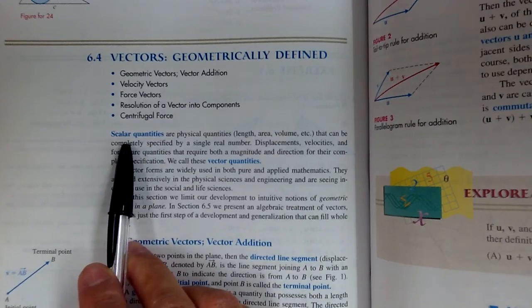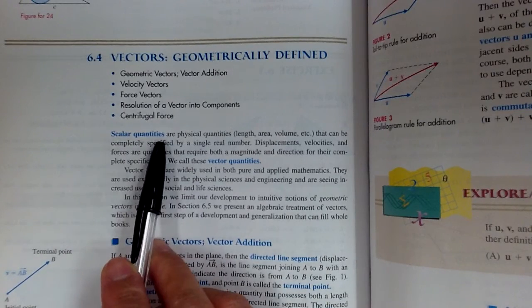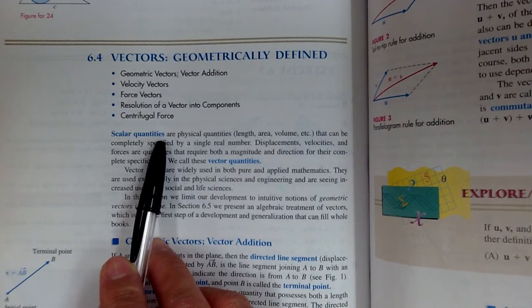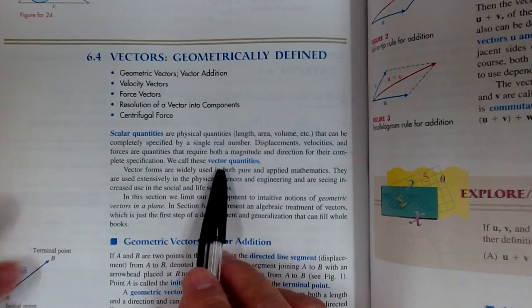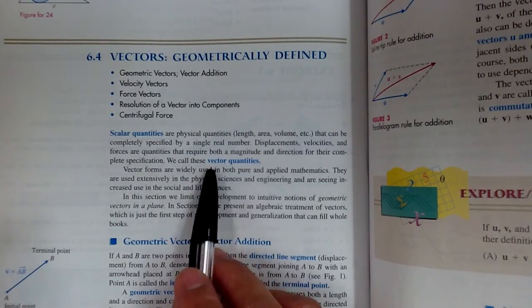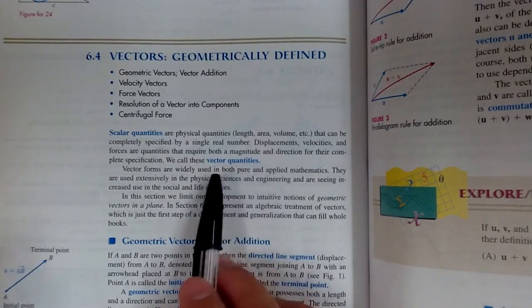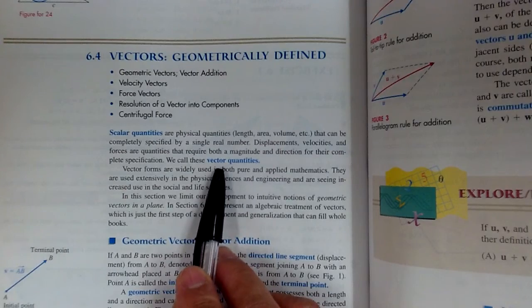So first one is a scalar quantity. Scalar quantities means that only the length or the number matters. It doesn't matter the direction. So for example, like area, volume, those don't have directions. Then in contrast with that are the vectors. Okay, the vector quantities, vectors have the direction and the length.